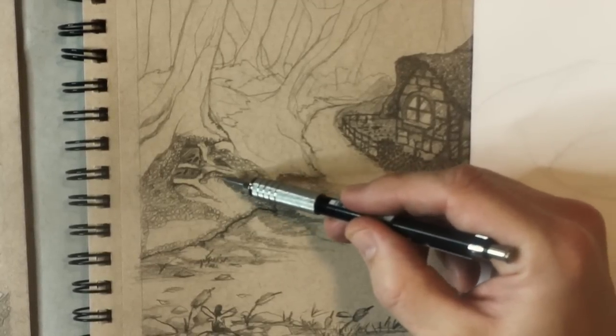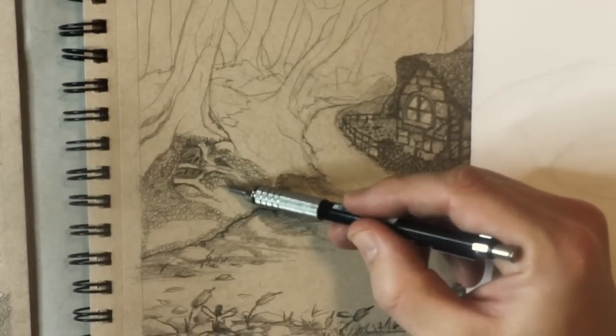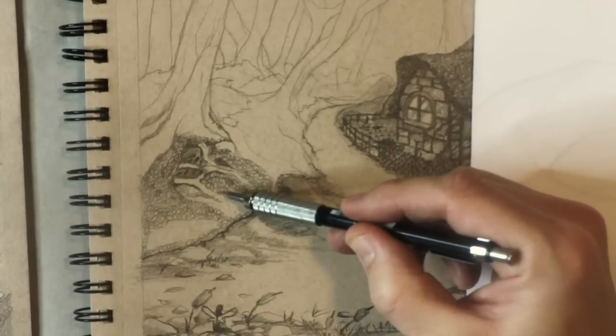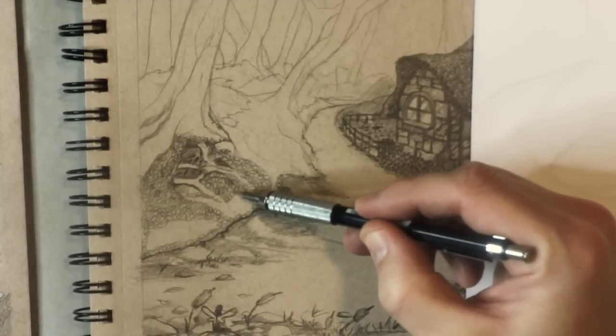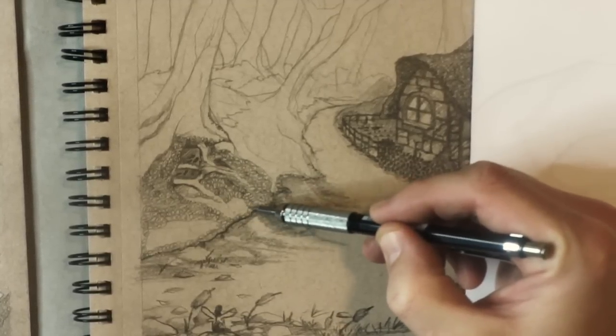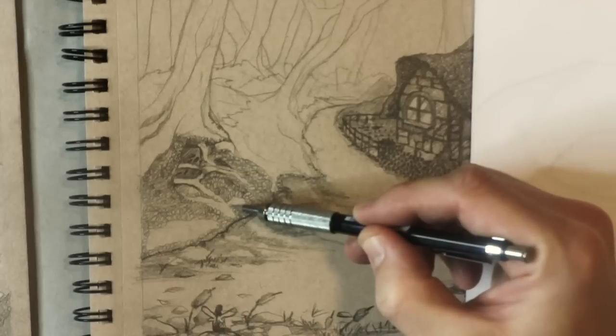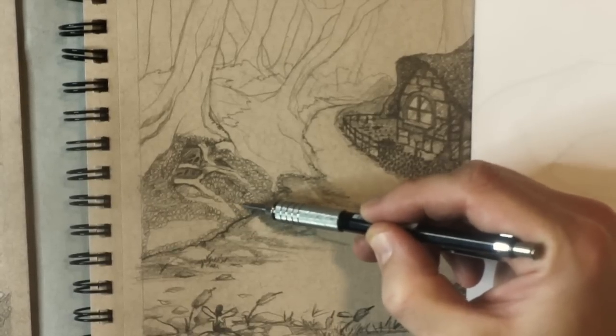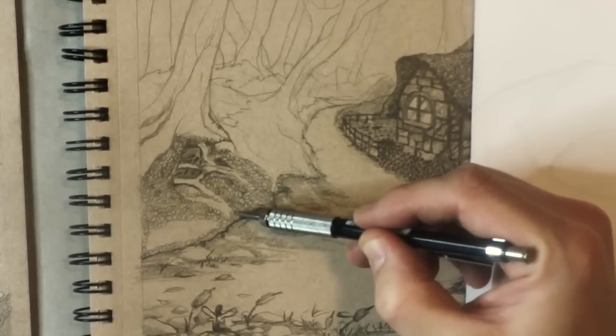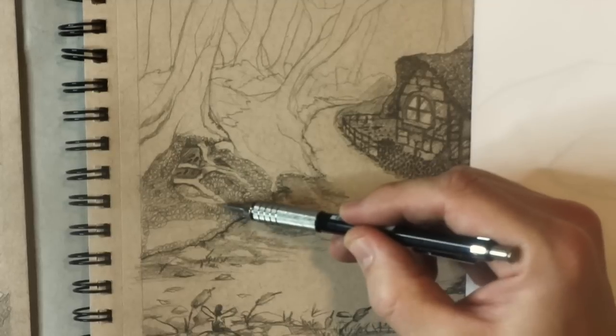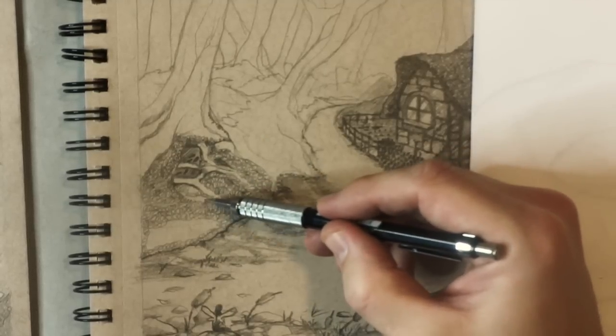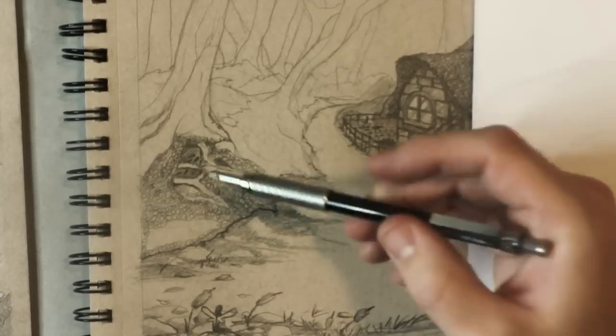So I just do these circle motions, and it looks a little bit silly at first when I do it, but I like the texture that it gives. And even though moss doesn't really look like this, it's just a nice texture. It's not the same thing that is everywhere else on the illustration, and it's a design element.